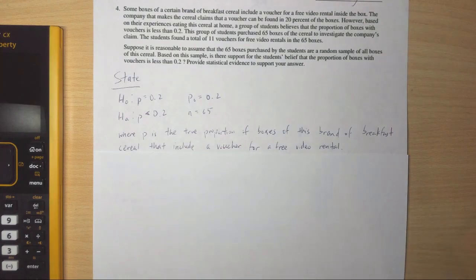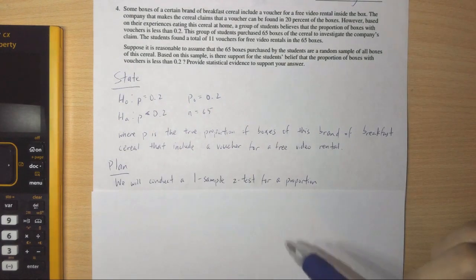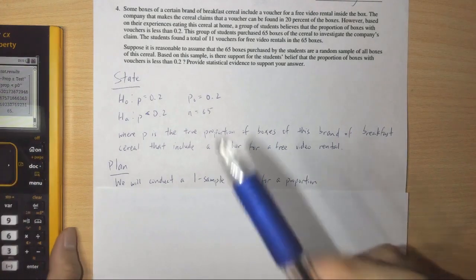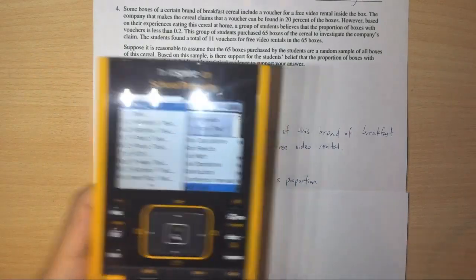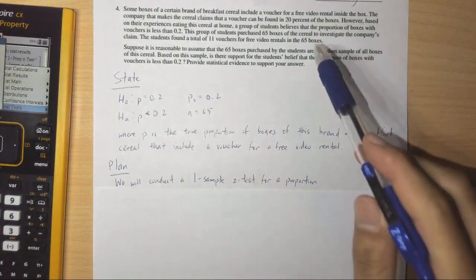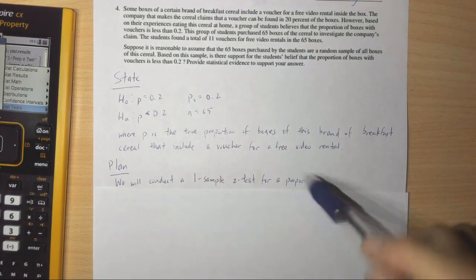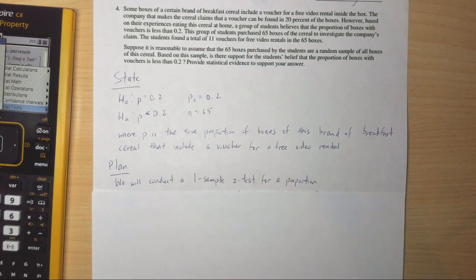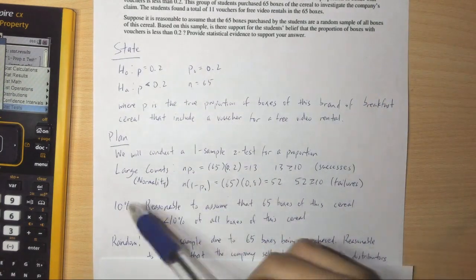So for the plan part of the significance test, I always like to state what kind of test I'm doing, and it's not always the name of the test in your calculator, so you shouldn't write down whatever the calculator says. I wrote for 1 sample categorical data, 1 sample z-test for a proportion. It's just 1 proportion because it's 1 sample. And then you want to check your conditions, and your conditions are large counts, 10%, and random.